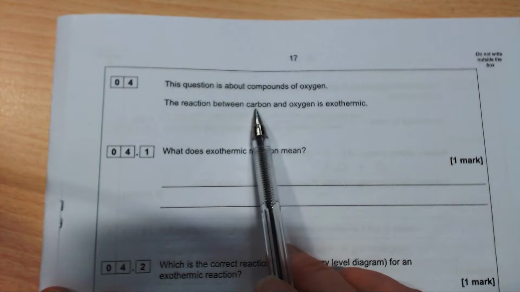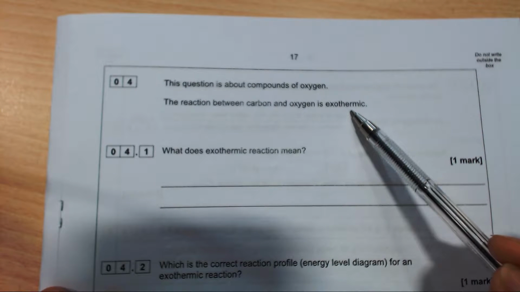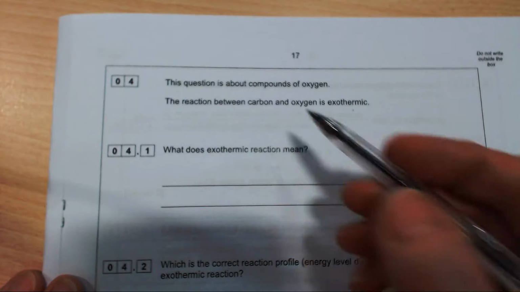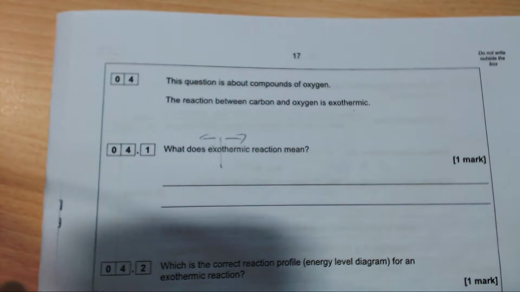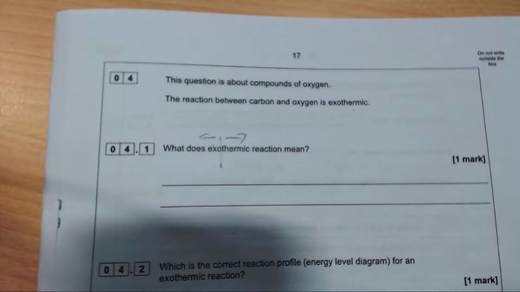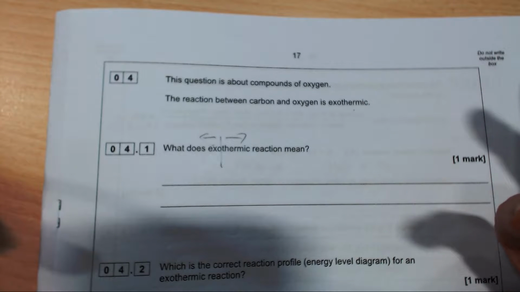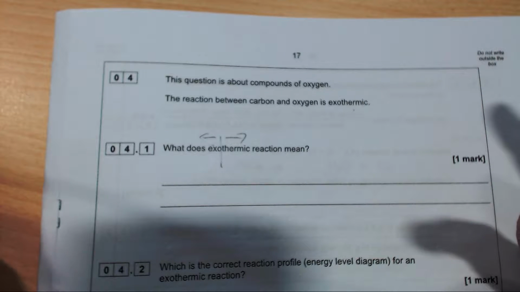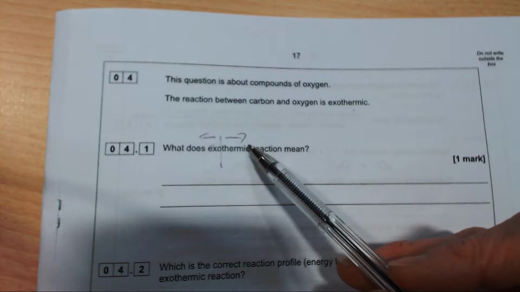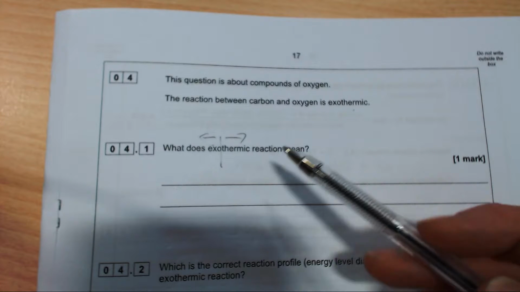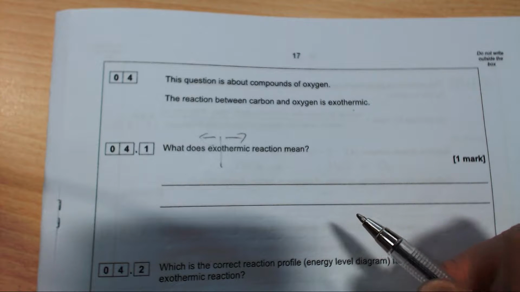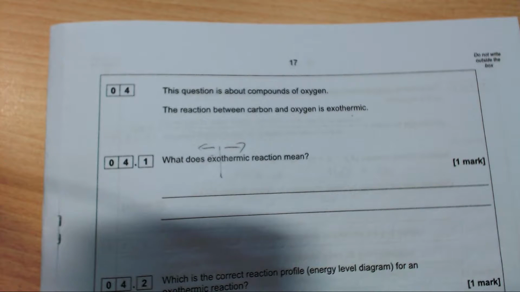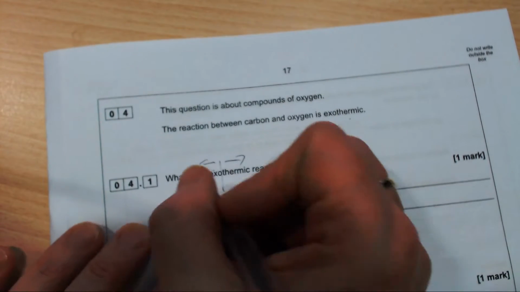The reaction between carbon and oxygen is exothermic. What does exothermic mean? Even if you couldn't remember, you can work it out with a lot of keywords. You can work them out. So exo means to give out something, exit, and thermic is to do with heat. So exothermic reactions are going to give out thermal energy to their surroundings. Okay, so they're going to transfer heat energy to their surroundings.